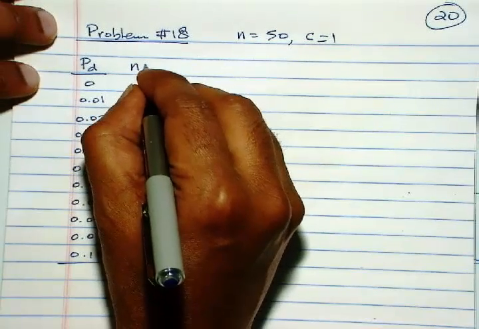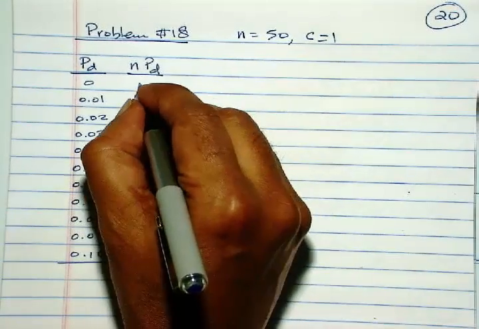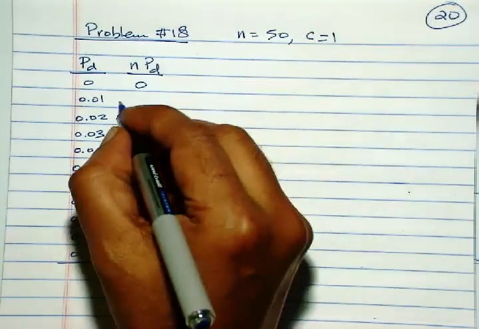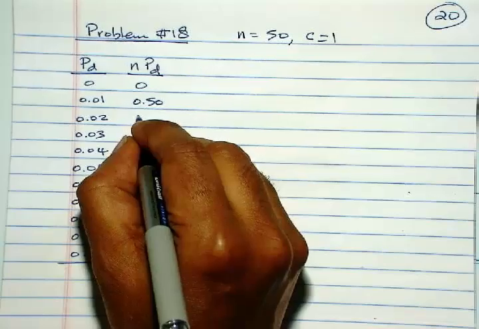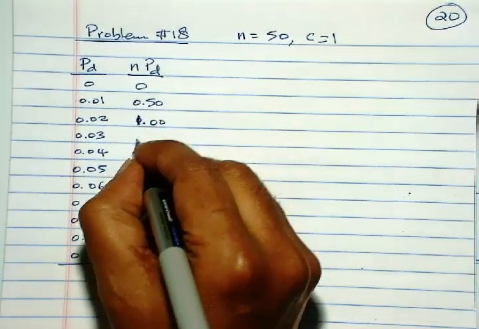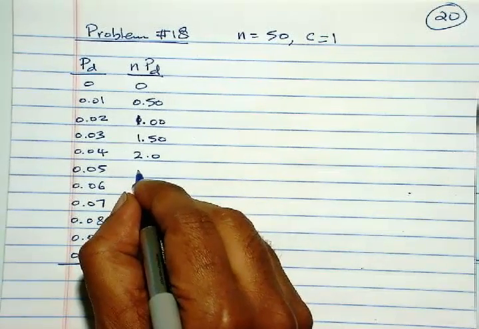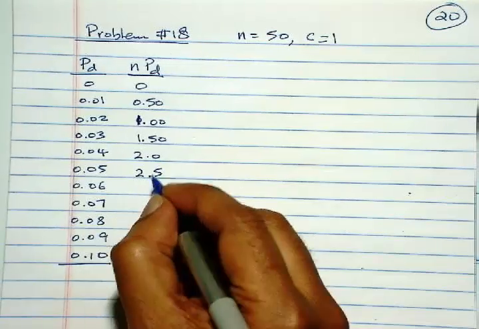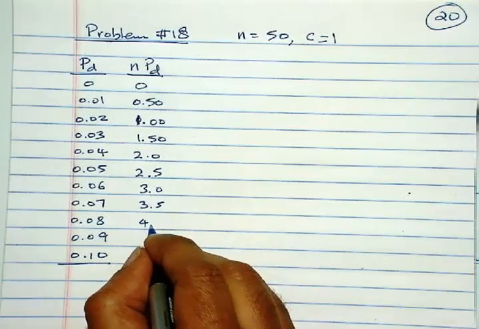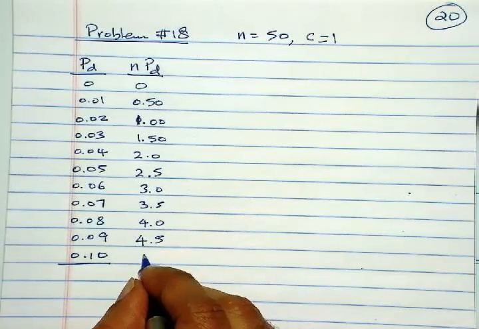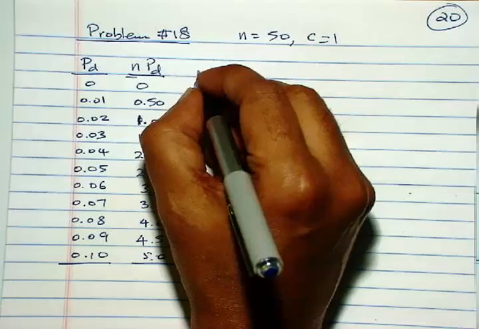Then we have to compute n times P sub d. So it will be 50 times 0 and 50 times 0.01, then 0.02, then 1.5, this will be 2, 2.5, 3, 3.5, 4, 4.5, 5. So these are the n times P sub d values.